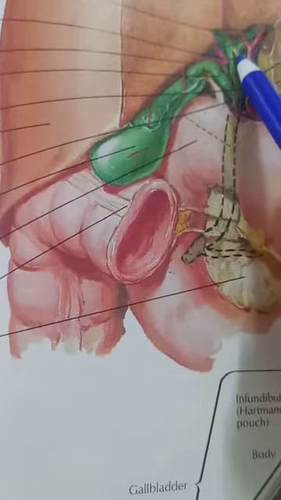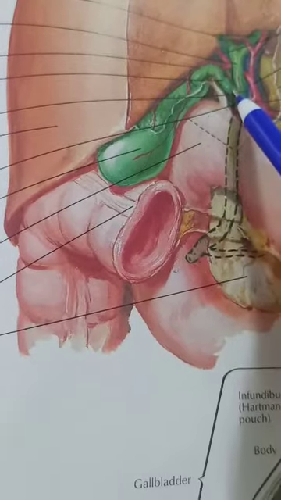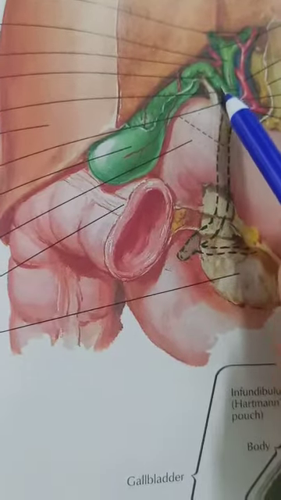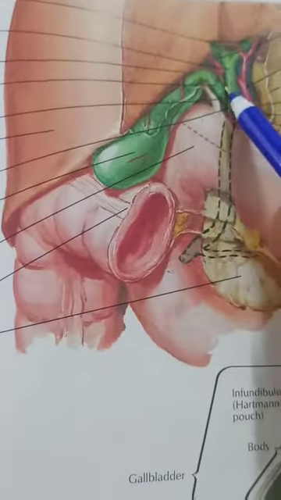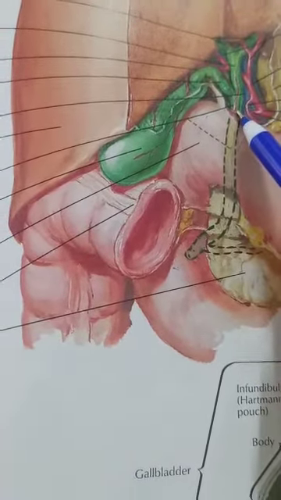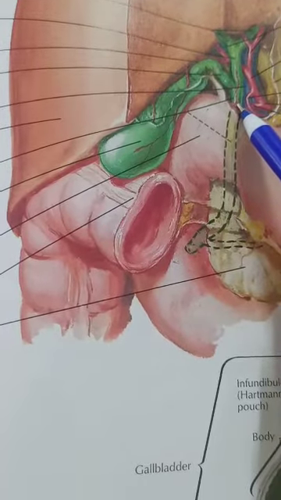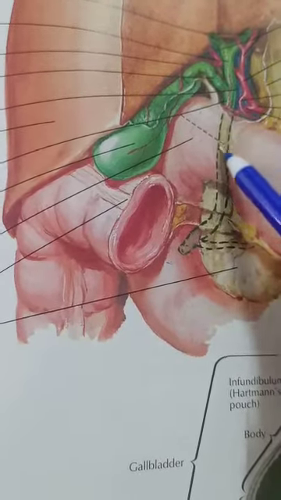Then it runs forwards and after about 3 centimeters it is joined by the cystic duct. Both together form the common bile duct. This is the bile duct.